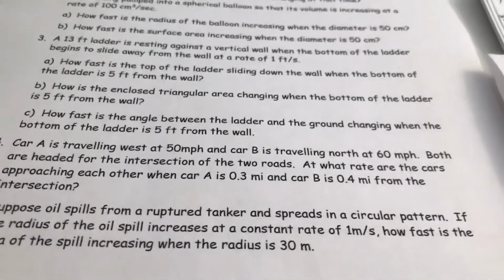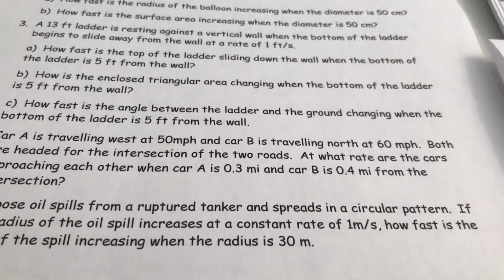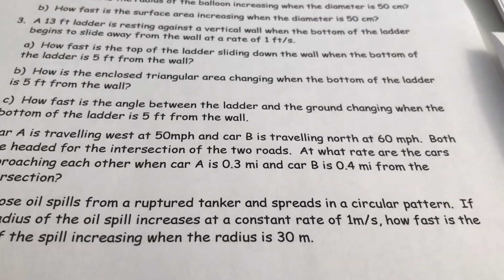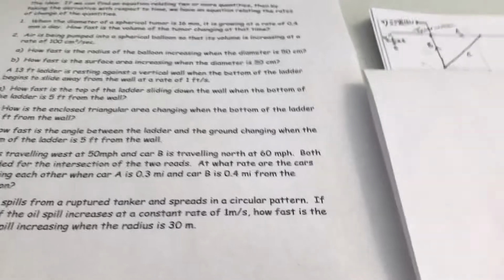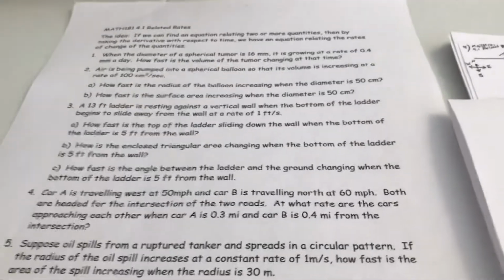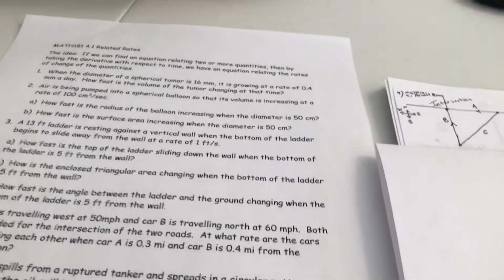Again, you can go to Khan Academy and look up related rates, cars approaching each other, and there's a very good video of that. And he's much better at doing videos than I am, so I appreciate your patience. This is very new to me. I'm just filming this with my iPhone.